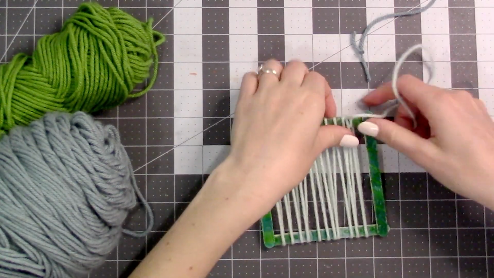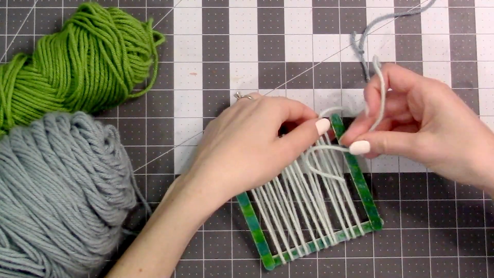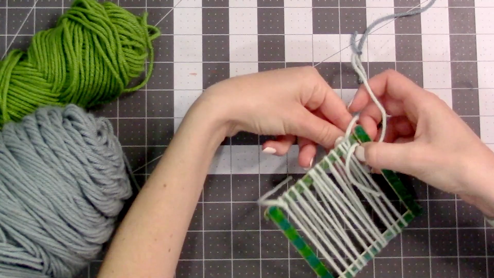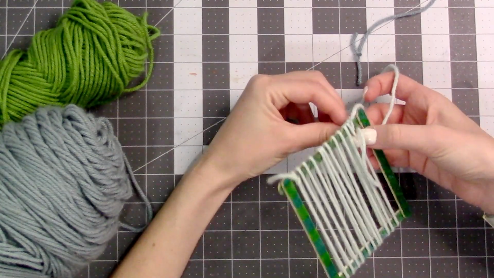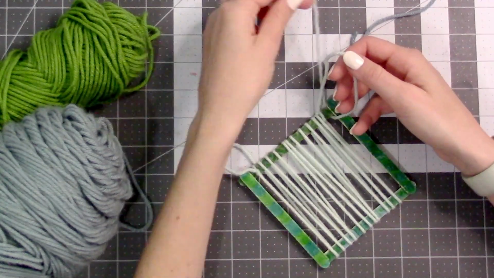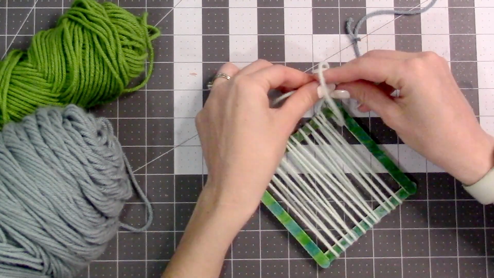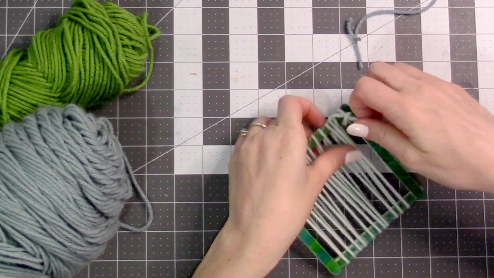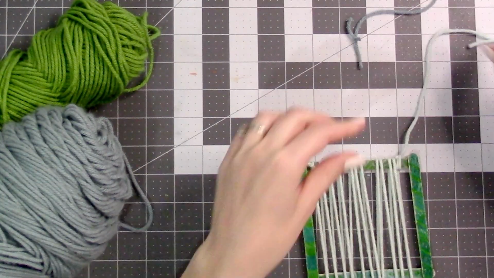Okay, and I'm going to do it twice, just like we did at the front. So I'm going to go back here to make a loop, to make a tie-in. Okay, here's my loop. I'm going to come from the back through the hole. Okay, so now it's tied.